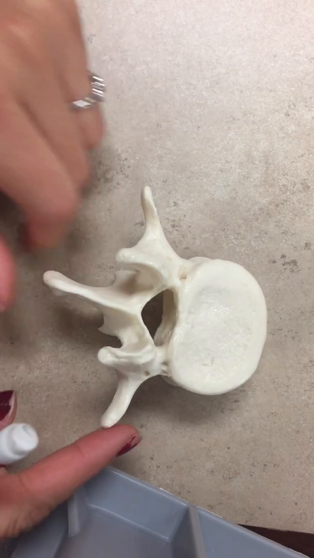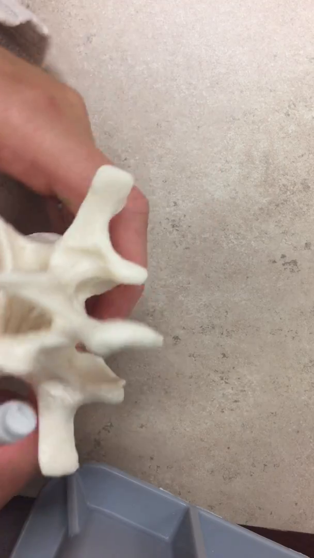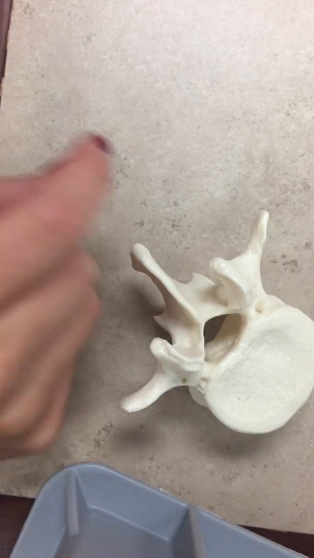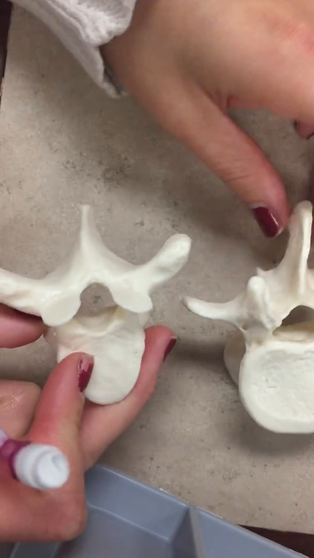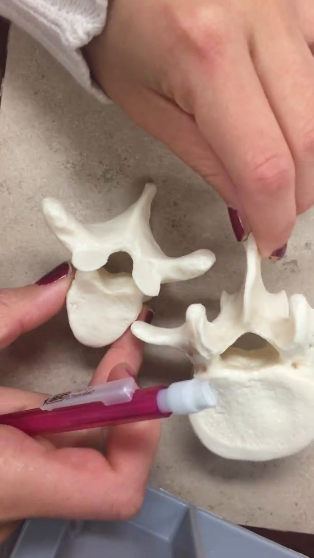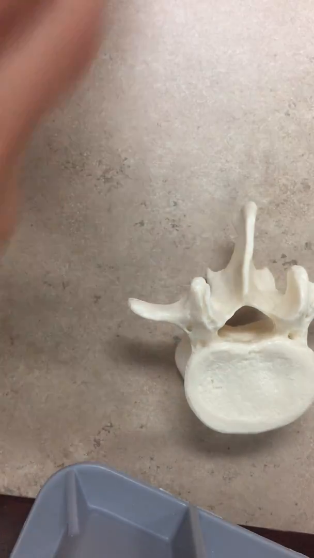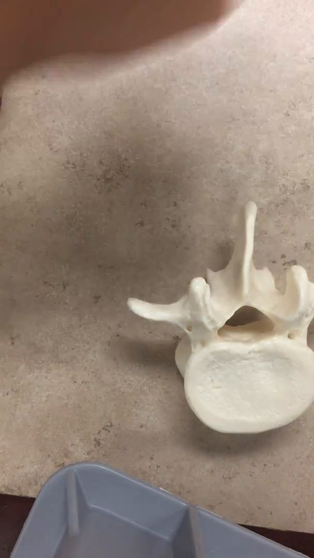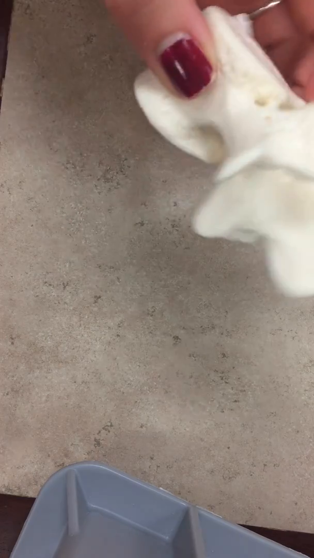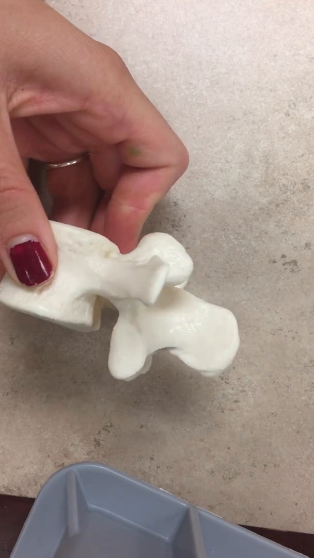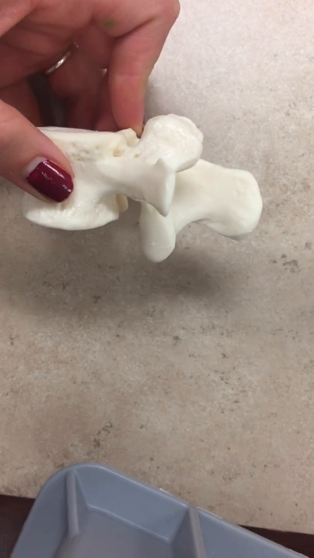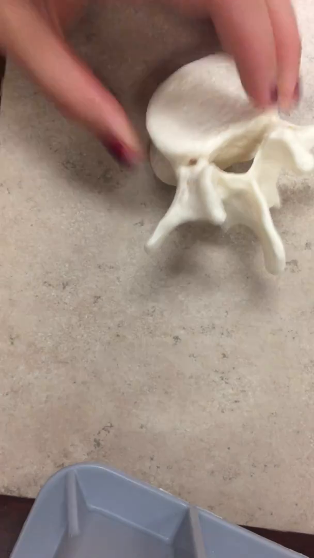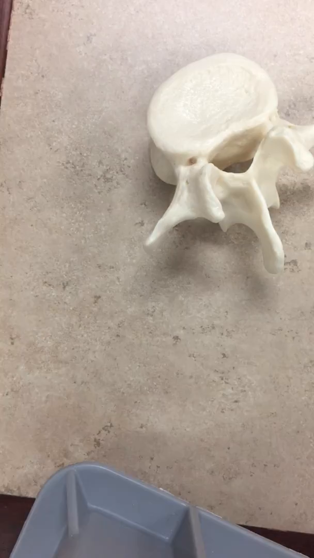So they're shorter and a little hunkier and stubbier than the long, slender thoracic ones. This one is known to look like a moose. There we go. It resembles a moose, and this is the lumbar vertebrae.